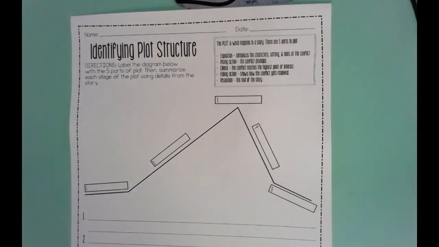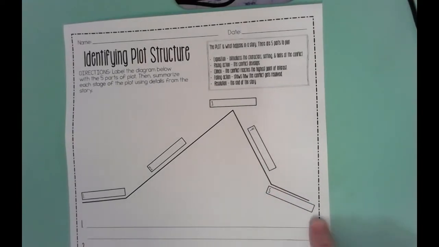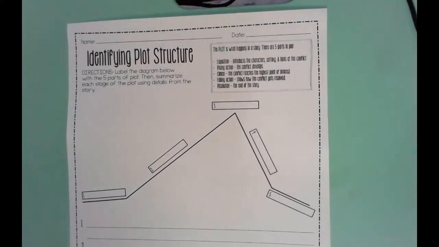So let's just start by talking about the plot structure. We usually use this sort of mountain graph type of structure. Some people call it Freytag's pyramid, but there's a reason that we use this shape, and the reason is that it's a visual representation of what the author is doing in the story, where the story is going.